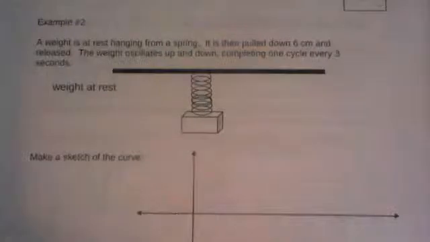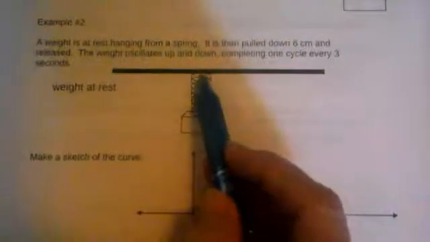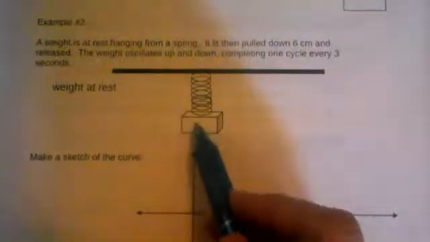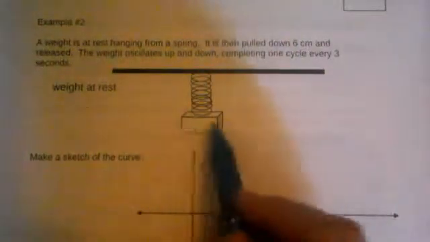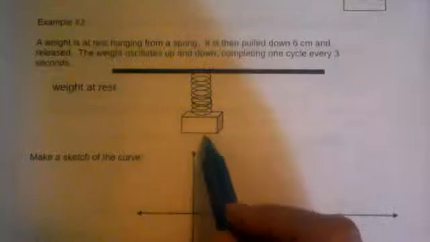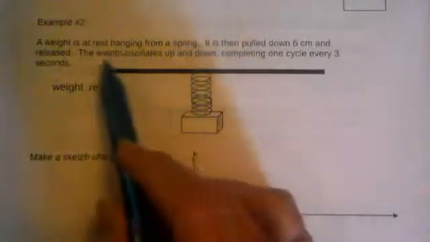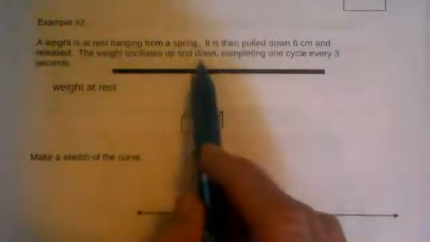Okay, in our next example, it says that we have a weight that is at rest hanging from a spring. So this line across here represents like a table or something, and this spring is attached to it below the table, and this little weight is attached to the other end of the spring. So we know that if we were to pull down on this spring or push up on the spring, it's going to start bouncing. So that's what they're talking about when they say the weight is oscillating up and down.